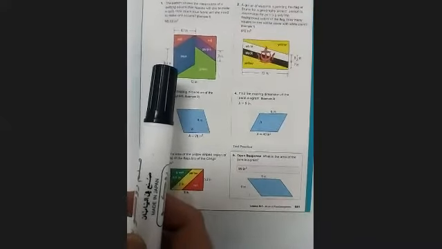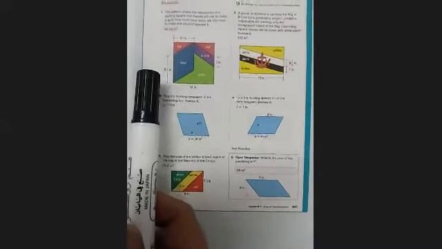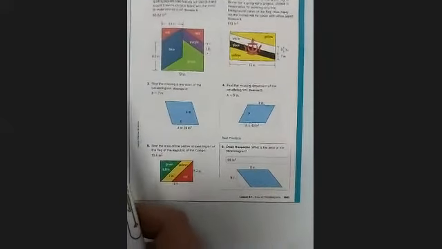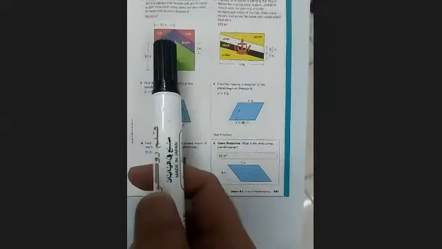Are you with me, son? Yes, yes. The base is 8.2 and the height how much? 6.1. But they want the blue area only. So find the blue area.